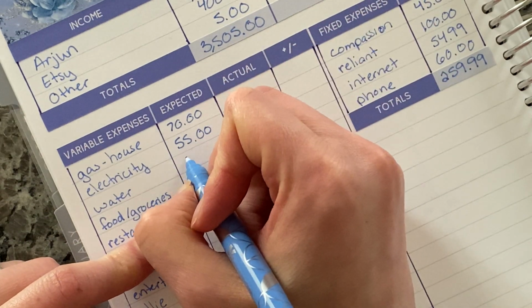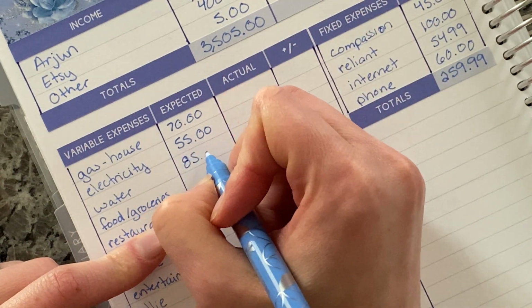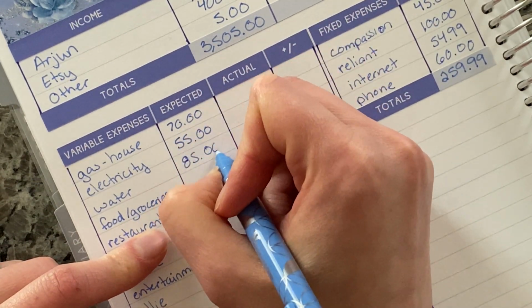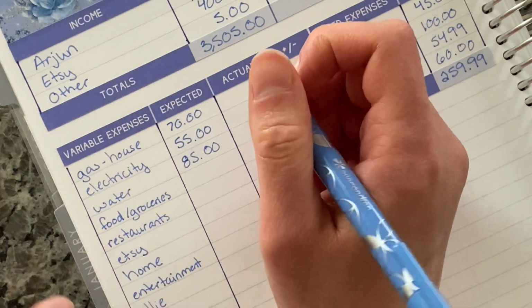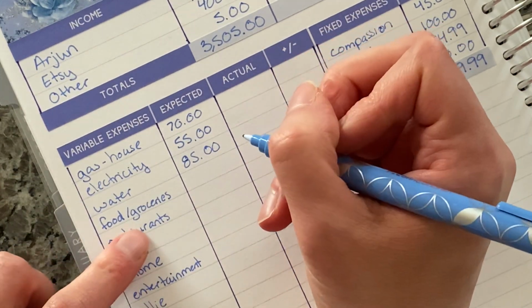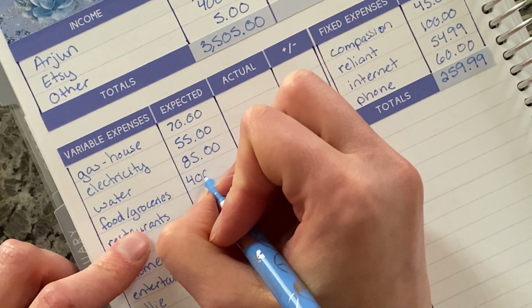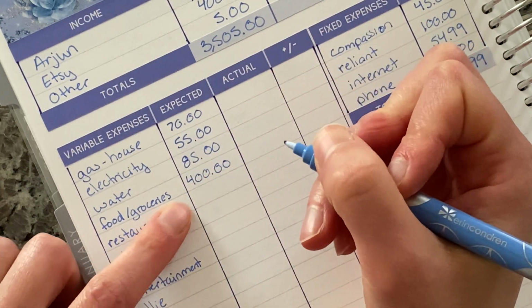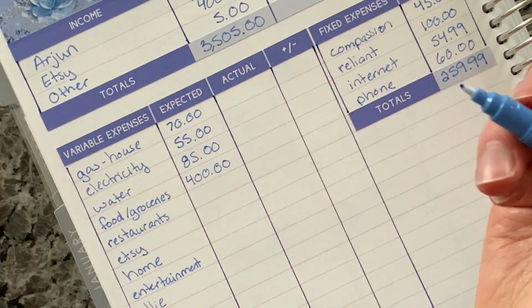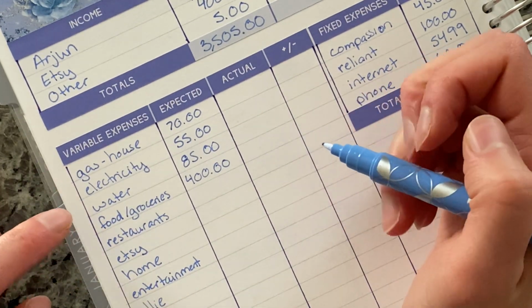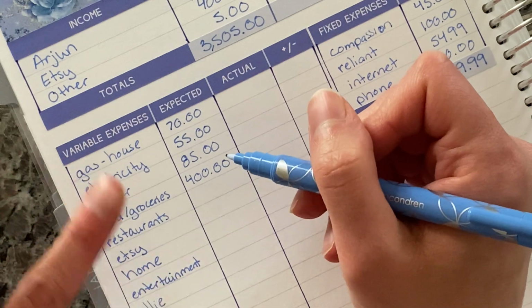All right, water went up a little bit, but we knew it was going to go up. They sent us something saying the price for our water is going up. And food and groceries, I'm going to keep the same. I thought we were actually going over budget in March for this, but we're still under budget, and it's almost the end of the month, so that's awesome.